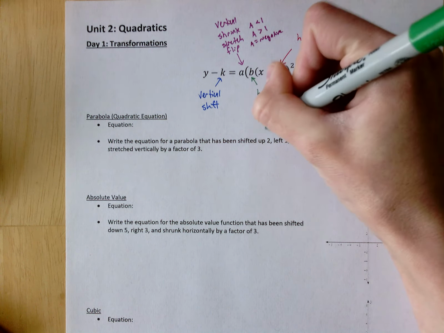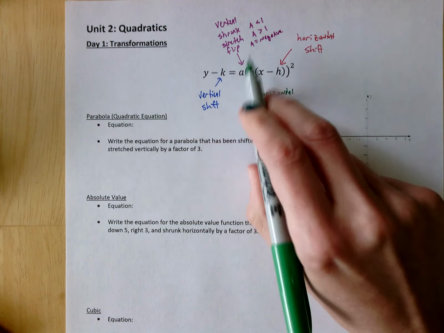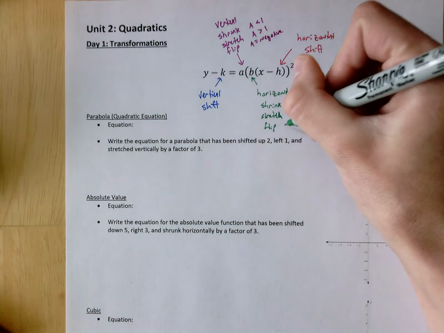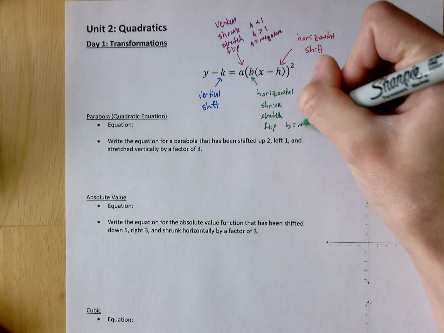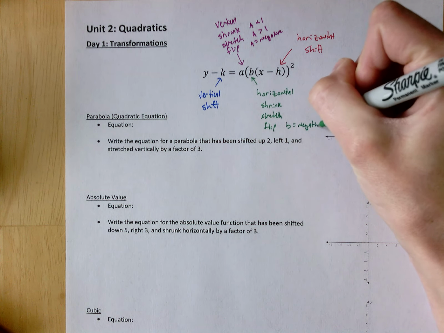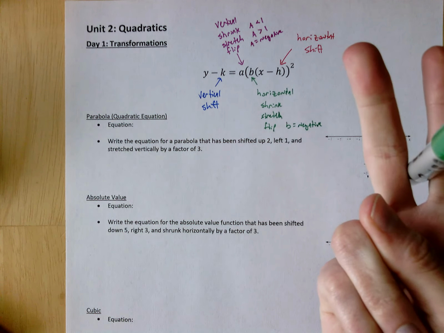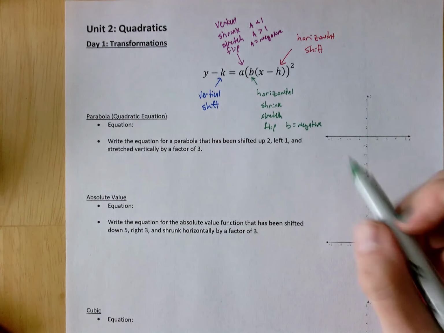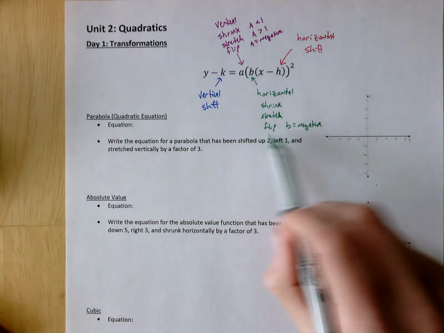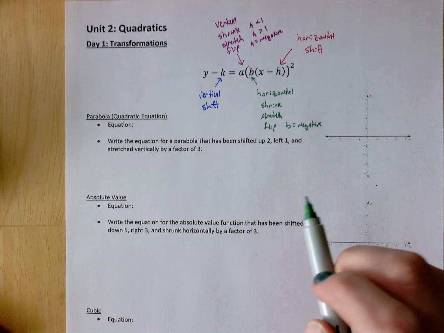Now the weird thing about this is your flip rule is exactly the same as this guy. If your B value is negative, that's going to be a flip. And for a parabola, a horizontal flip doesn't make a difference, right? It's still going to be a U-shaped graph either way. So that's another reason why we really don't worry about this too much in this unit, whereas with some other shaped graphs, you will see that come into play.